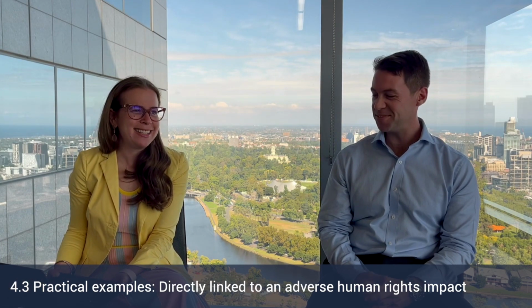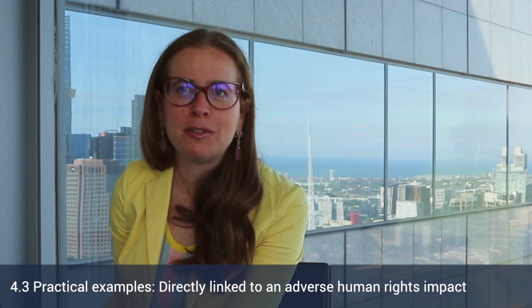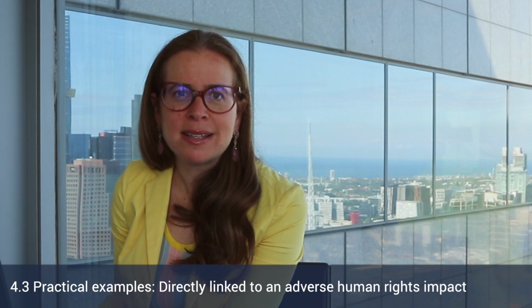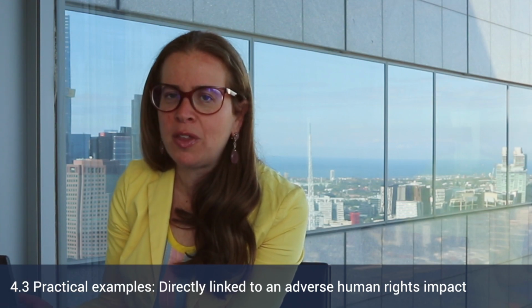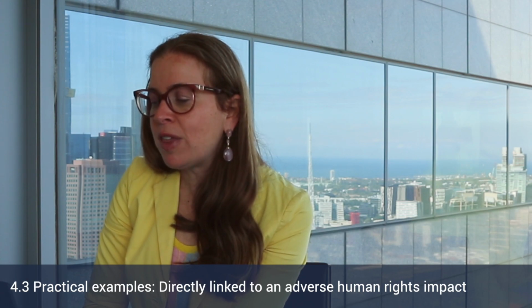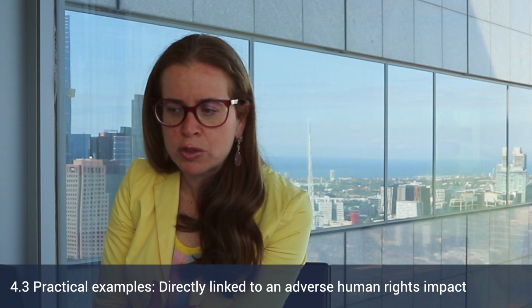Basically, what it means is that there is a situation where the company is buying something from someone who bought something else, and there was forced labour essentially that went into the products that were then going right up to the original company. So in that situation, the guiding principles do acknowledge that it's not the same as if you've caused or contributed to the harm.